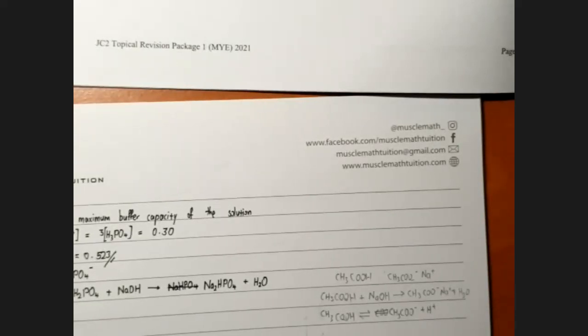Right. So when you add this, you can just say the normal stuff. When you add some H plus, equilibrium will shift to the left, right? Therefore reducing the H plus. Not completely, but reducing the additional H plus. That is how you buffer the H plus, by reducing the H plus added, just through equilibrium.